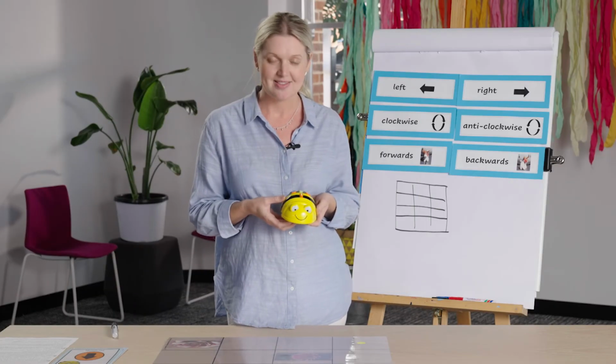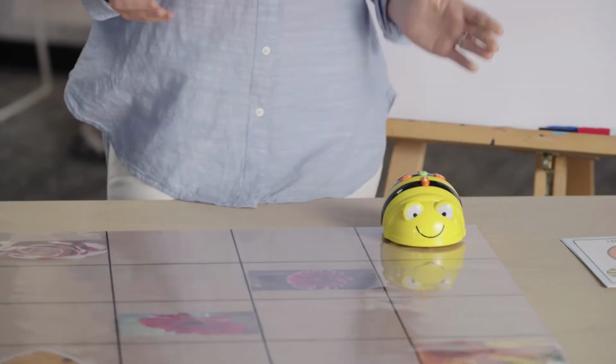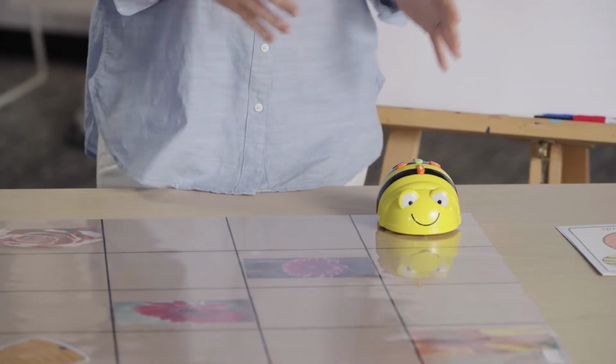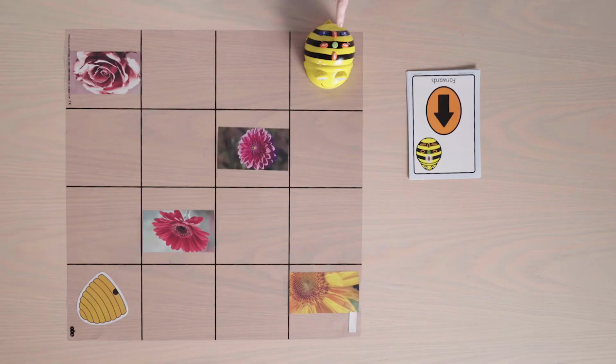Now to start with, I'm going to place bee-bot on the yellow dot. Now we need to program bee-bot, so the directions that we can send him are forwards, backwards, left and right. After we've given him the directions, we need to press go. Are you ready to help? Let's give it a go.